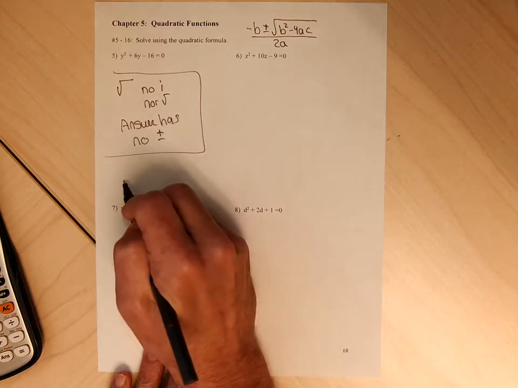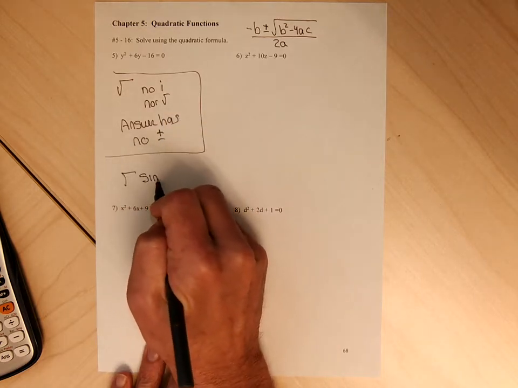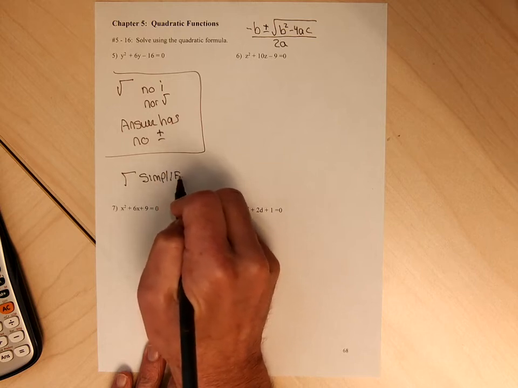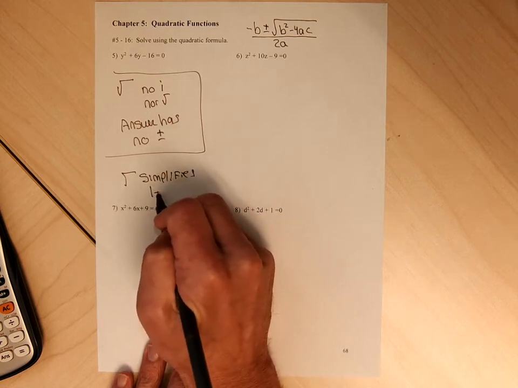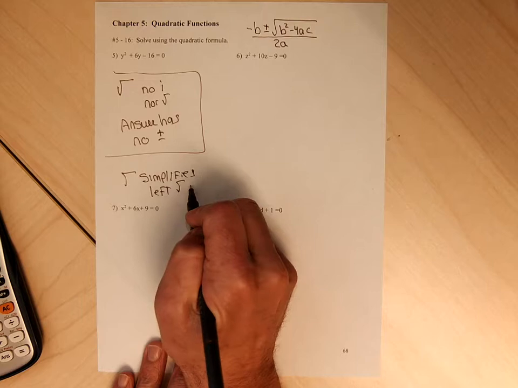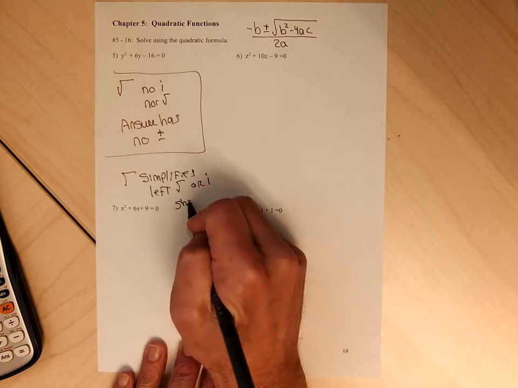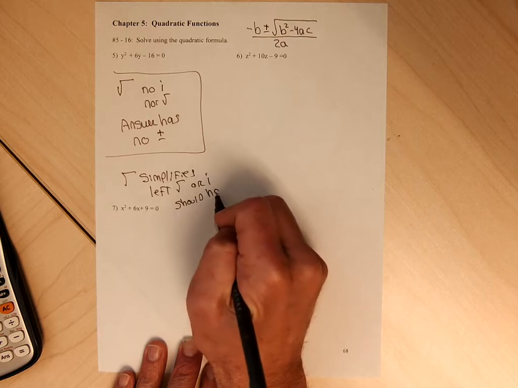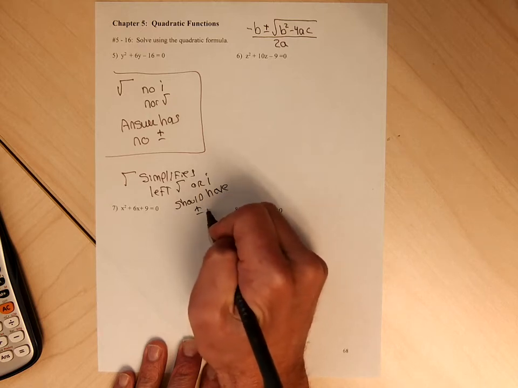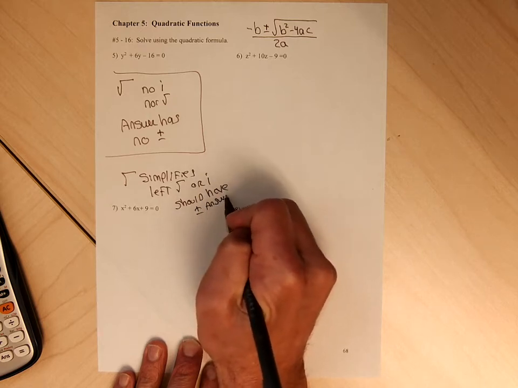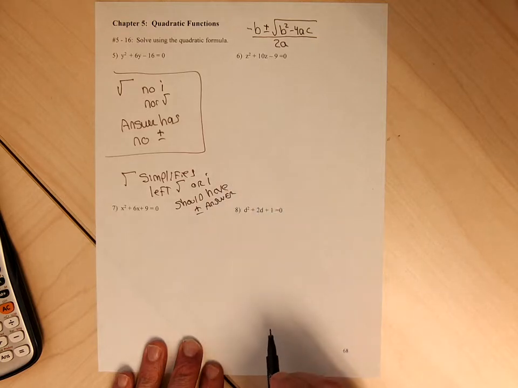But if the square root simplifies, that part of the numerator simplifies, and you're left with a square root or an i, there should be a plus or minus in your answer. Exactly like solving by the square root property.